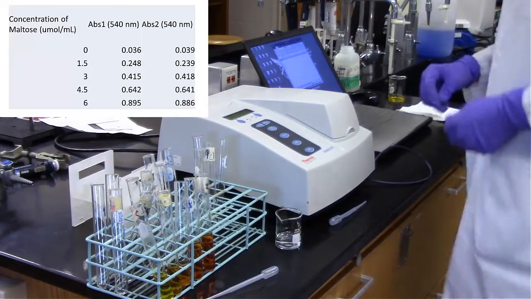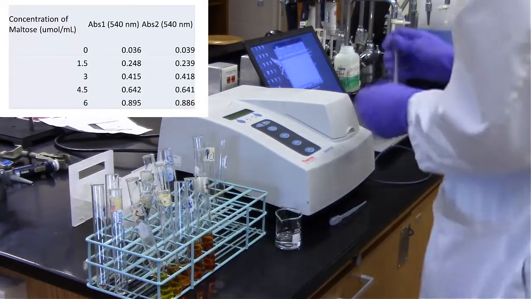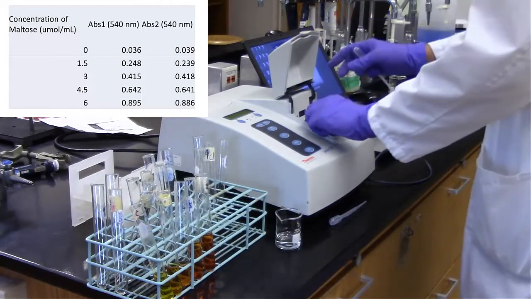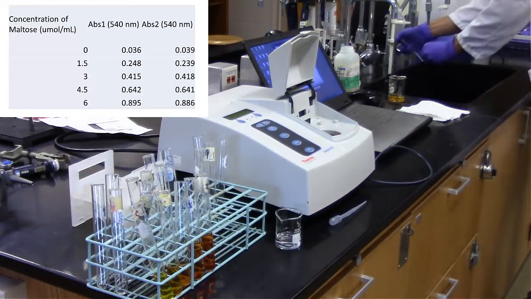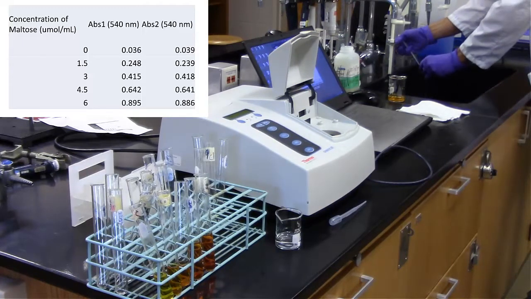For these last couple samples right here, I'm just going to go ahead and show you the data I got for the standard curve of this. This is very similar to what we did for the Biuret assay. So if you need to review how we made that graph, I was very detailed in Excel about that.